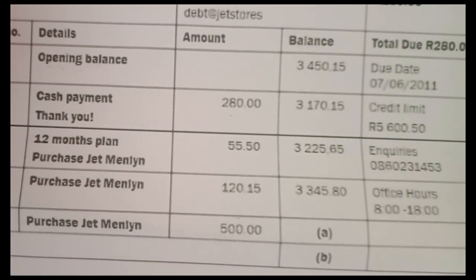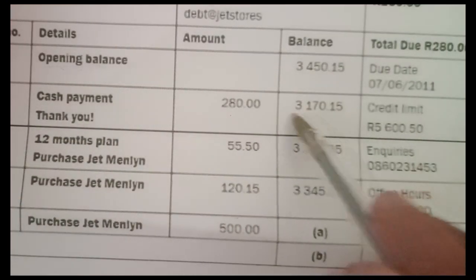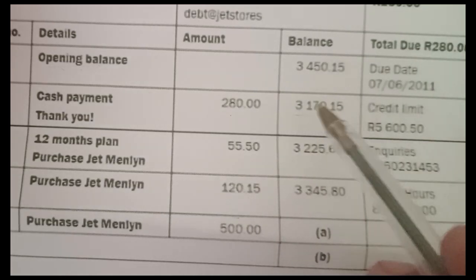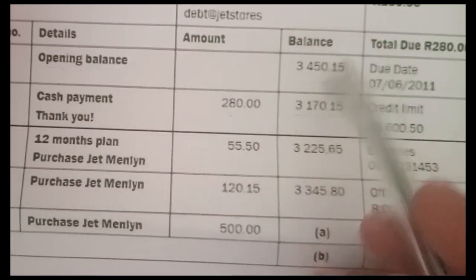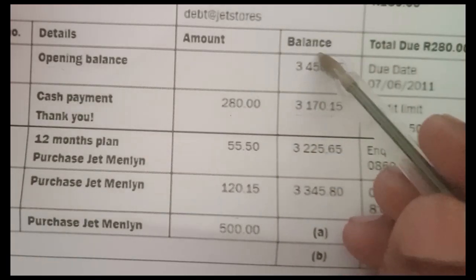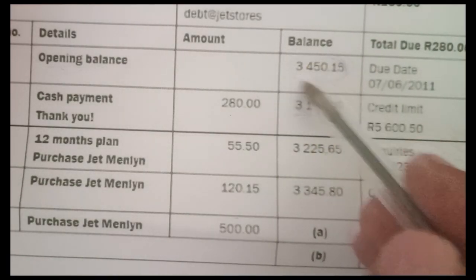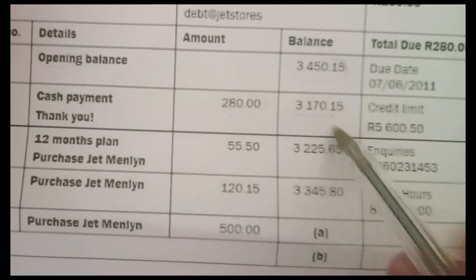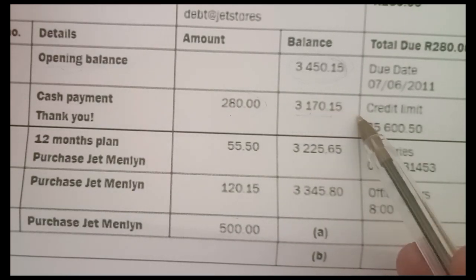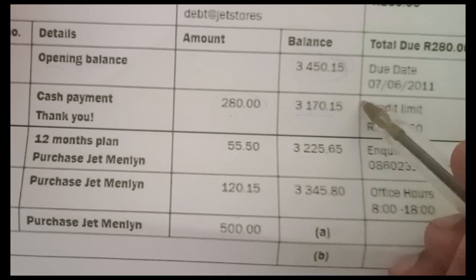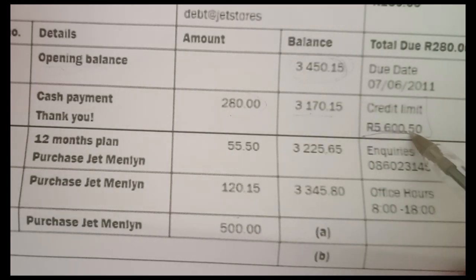For them to get this balance, they subtracted this amount from this amount. Remember, it's a cash payment, so we have to subtract. So 3,450 rand minus 280 rand is 3,170 rand 15 cent. And they show us the credit limit.